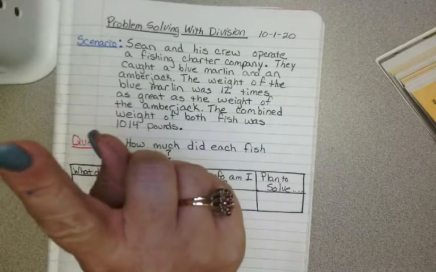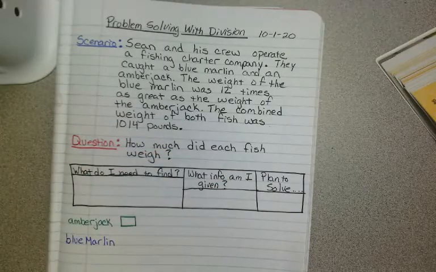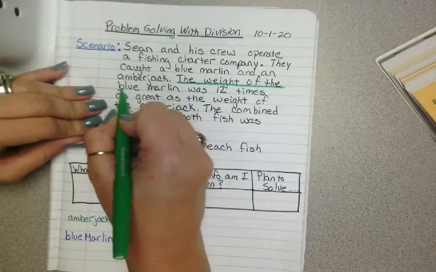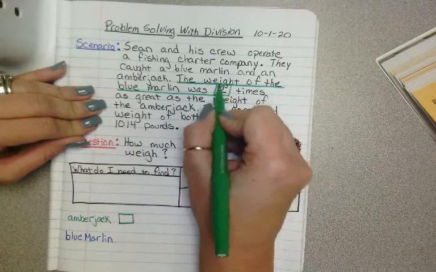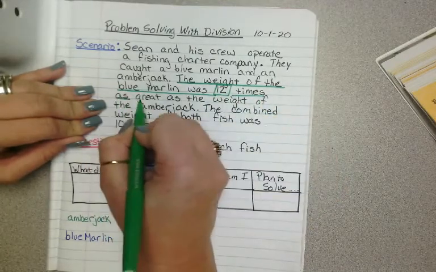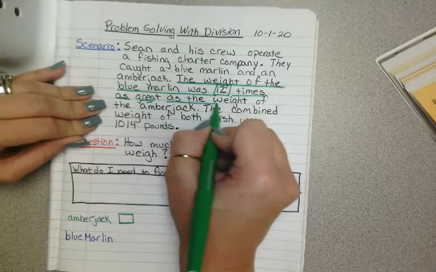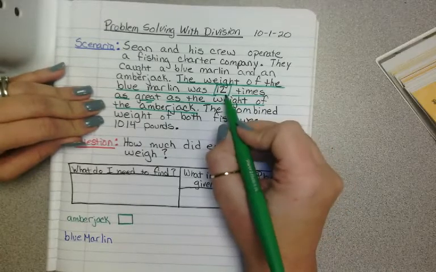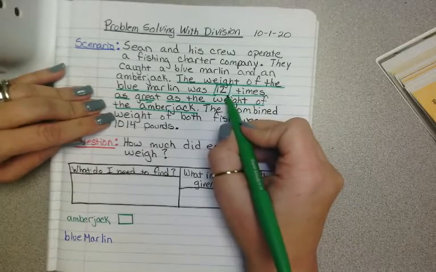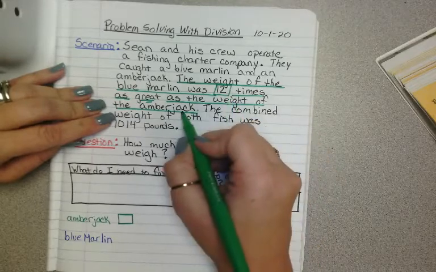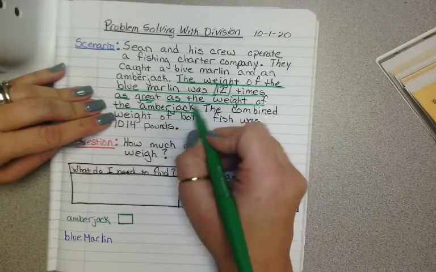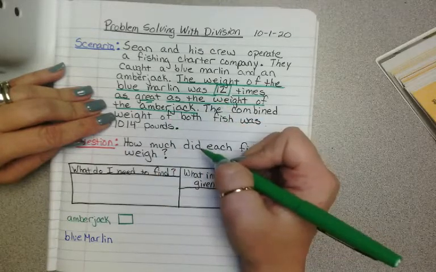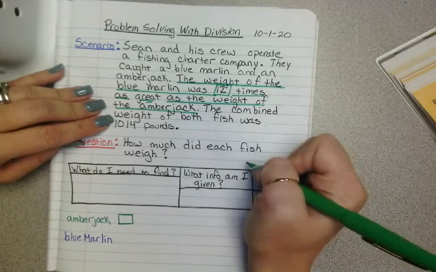I want to think about that for a second. I'm going to read that sentence again, and I want us to think about what that means. The weight of the blue marlin is 12 times as great as the weight of the amberjack. Okay? This tells me that the blue marlin is way bigger than the amberjack. The amberjack must be a smaller fish because it says here that the blue marlin is 12 times the size of the amberjack. And then it goes on to give us a little more information.